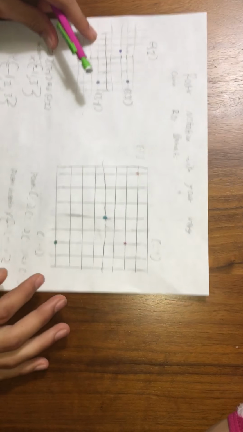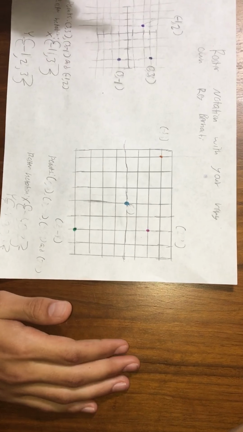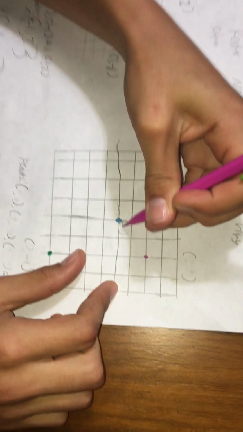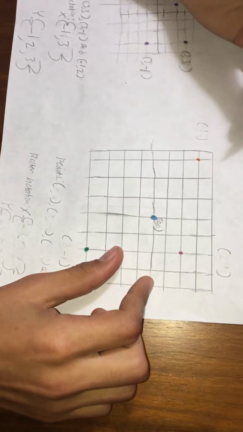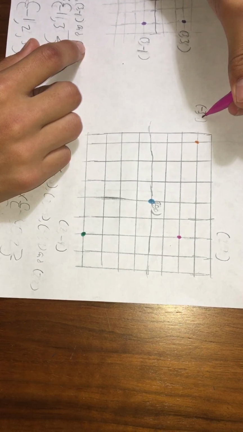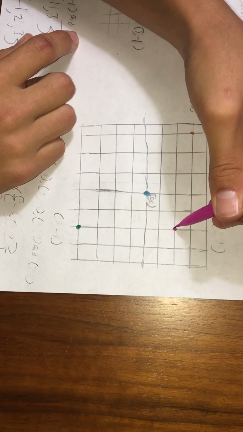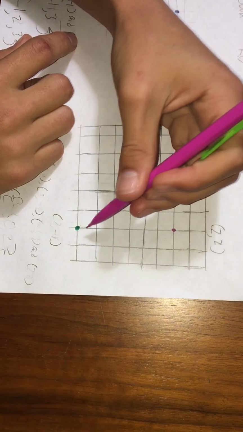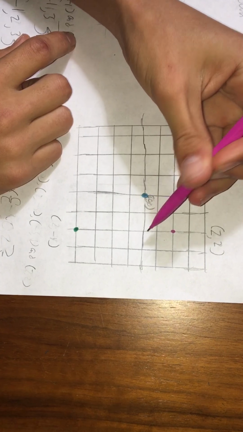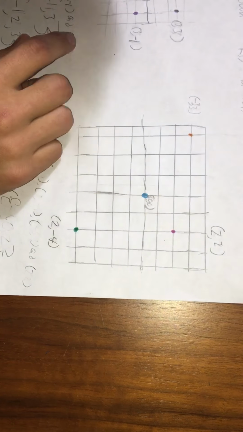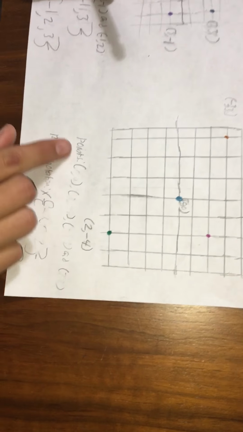Okay, let's do the same thing with these 4 points on this better graph. Okay, so we have this blue point at 0, 0. We have this orange point at -3, 3. This pink point at 2, 2, and this green point at 2, comma, -4.